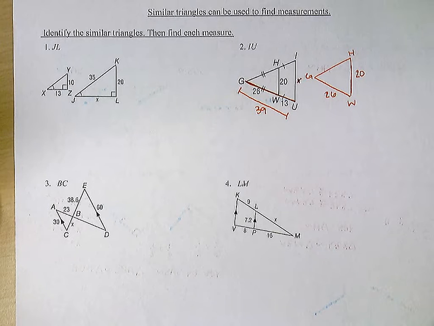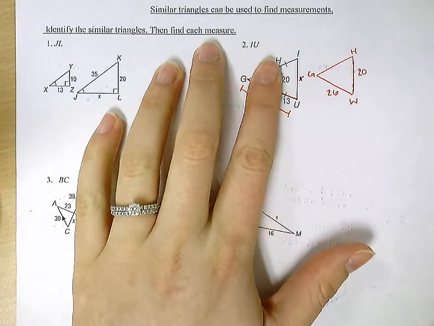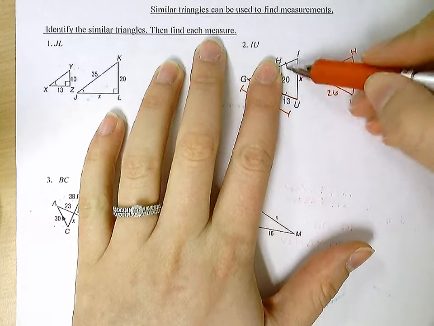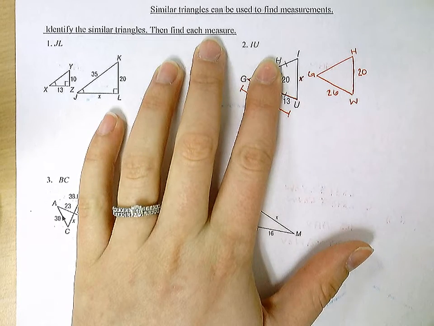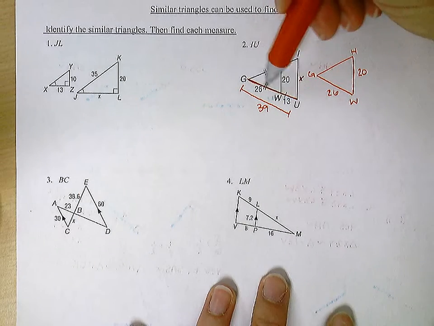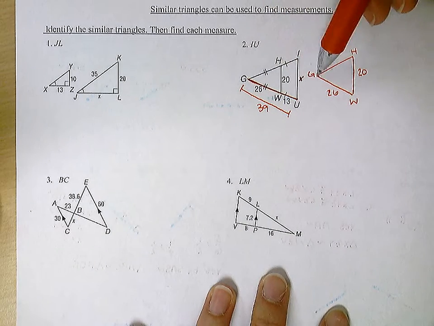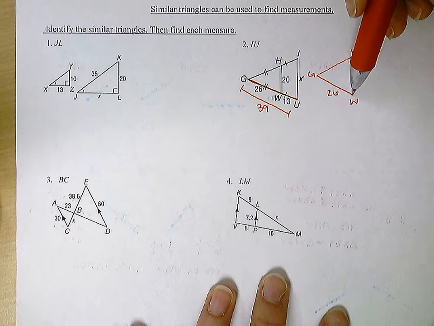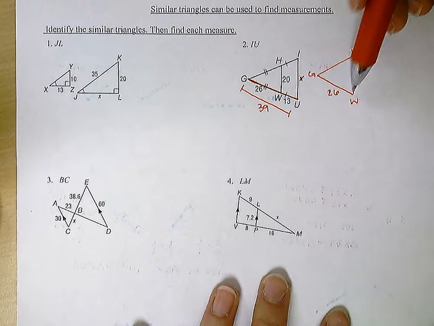This is why I want you to write that triangle off to the side. Your ratio for those two corresponding sides is not 26 to 13. 13 is not part of a triangle. So 13 would be part of this trapezoid here. So that's not part of a triangle. You need the entire side of 39 compared to the smaller triangle side of 26.